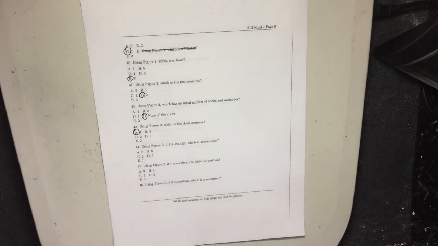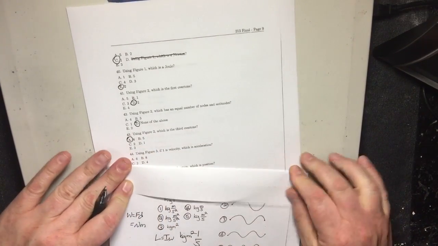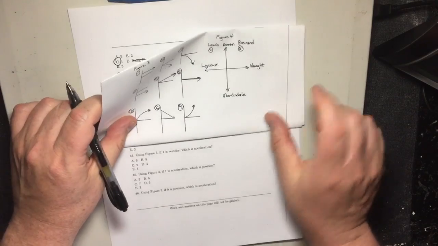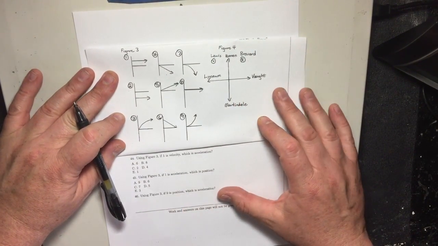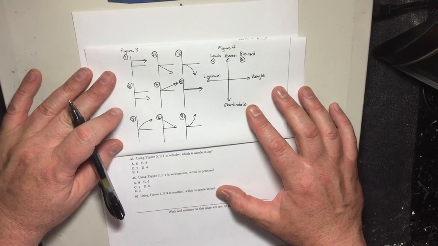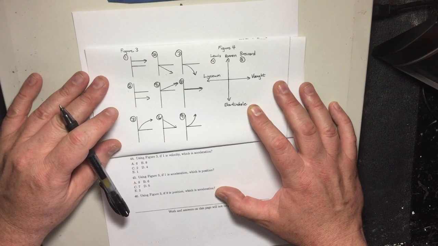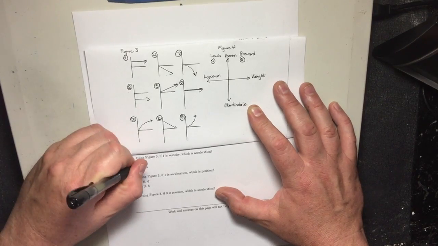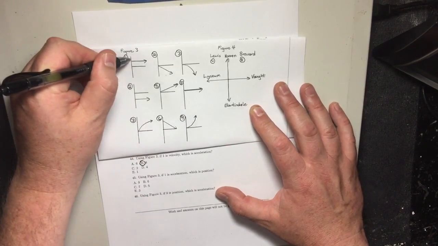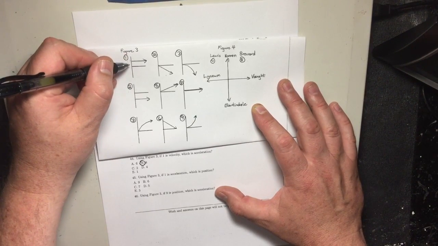Using figure 3, if 1 is velocity, which one is acceleration? It's 8, or B. Velocity, what's the slope of velocity? 0.